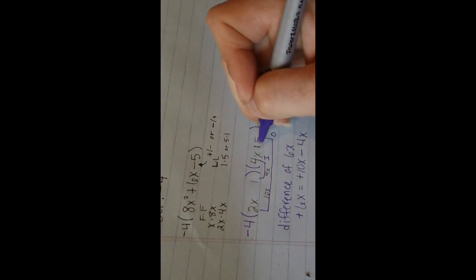Since I'm looking for a middle term of positive 6x, that tells me that I need positive 10x and negative 4x to get that positive 6x. So the 10x needs to have the positive. The 10x came from the outside terms, so the plus is going to go right here, which gives me positive 5 times 2x. And the minus needs to go on the 4x, so the minus sign goes in here for 2x minus 1. So I end up with 2x minus 1 times 4x plus 5.